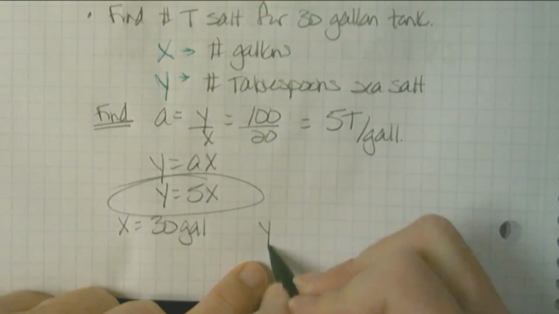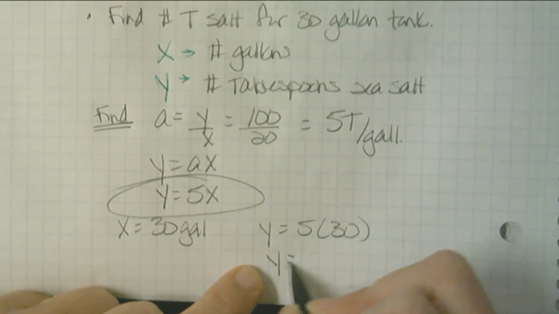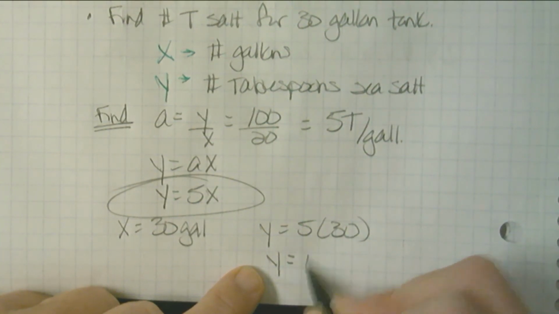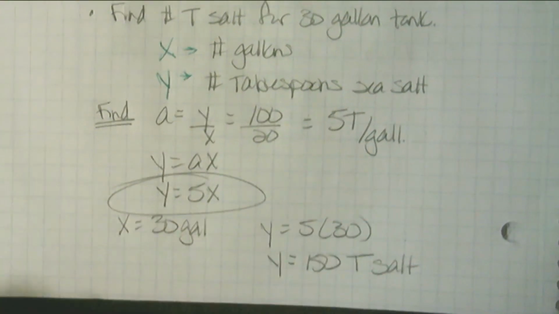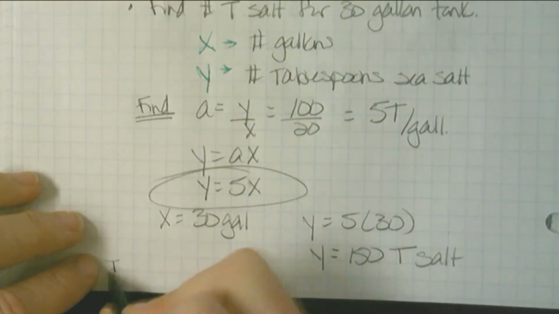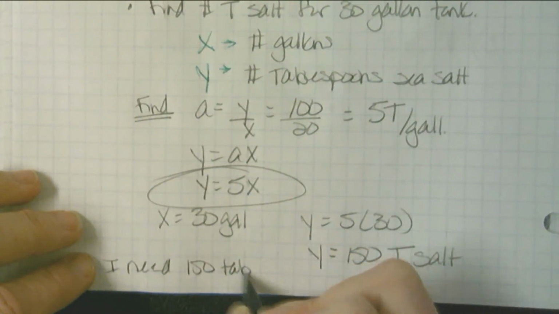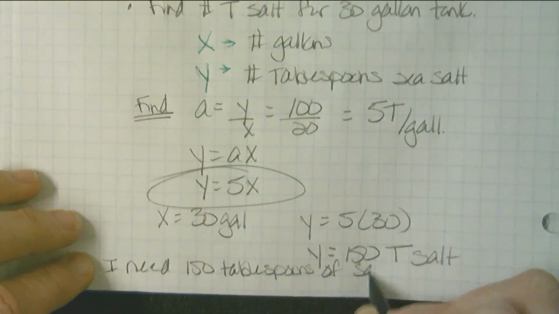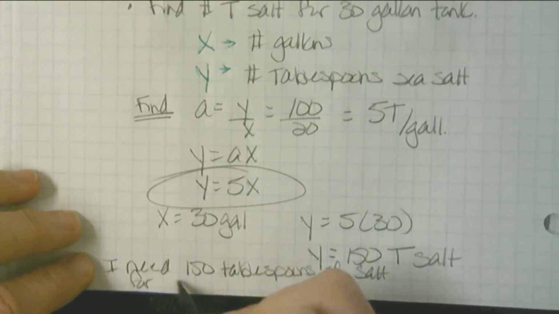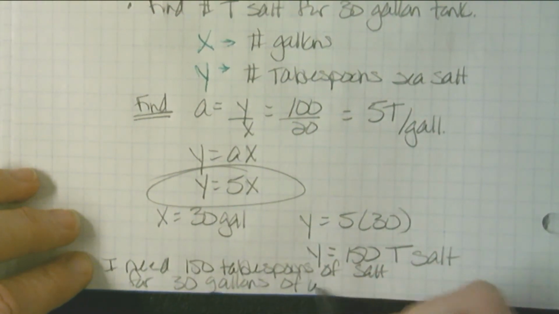All right, so I have y equals 5 times 30. So how many tablespoons do I need, Seamus? 150 tablespoons of salt. And then I'd write that as a sentence. I need 150 tablespoons of salt for 30 gallons of water.